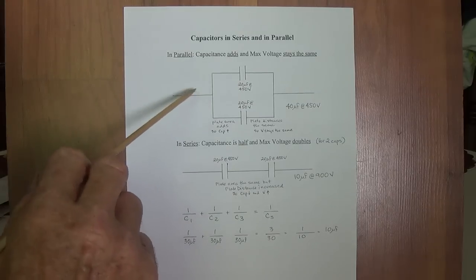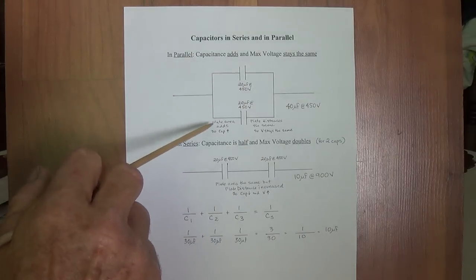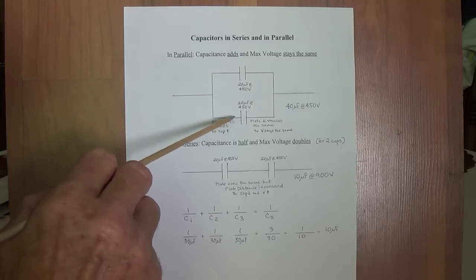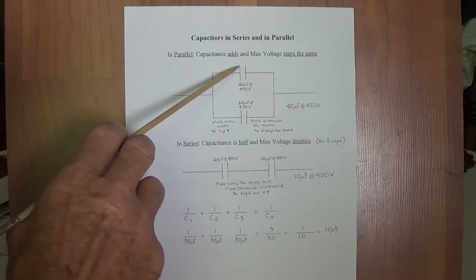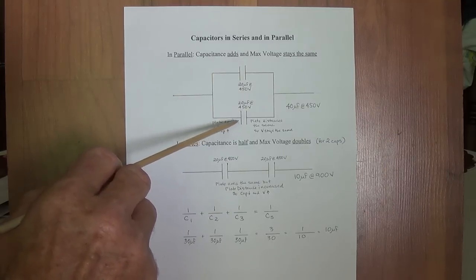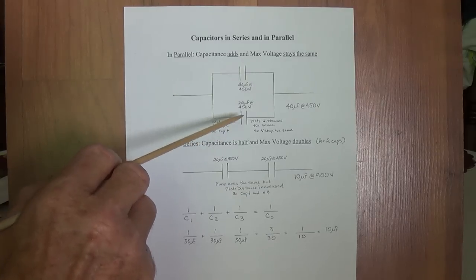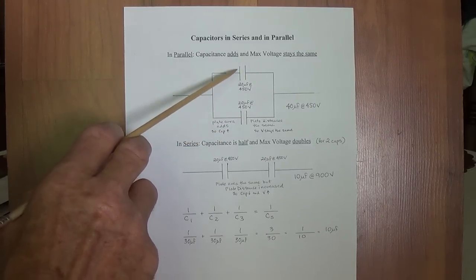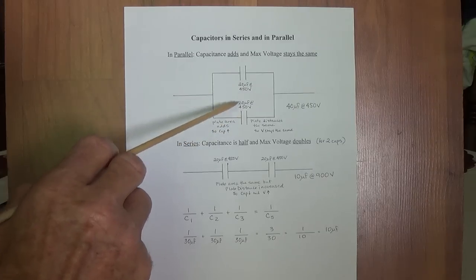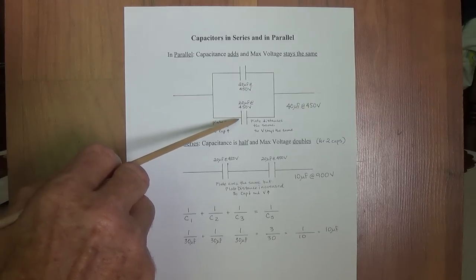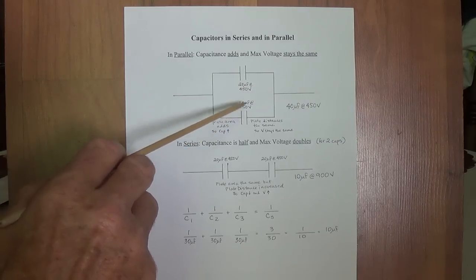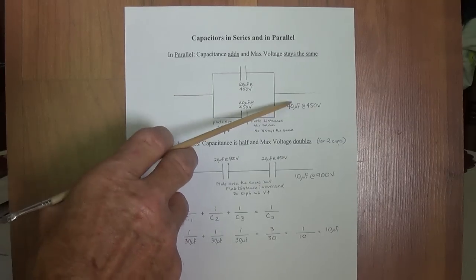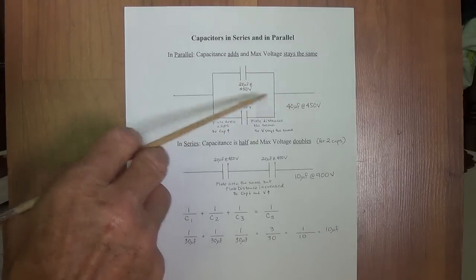Well, as you can see, the incoming current now has 2 choices. There's 2 separate routes, and at the end of each of these routes is a capacitor plate. So I think you can see that the plate area, the surface area of the capacitor plates, adds together. There's twice as much plate surface area. Recall then that that will increase the capacitance, and it does. The 20 and the 20 add up to 40 microfarads.